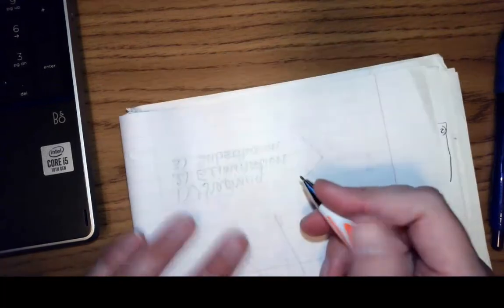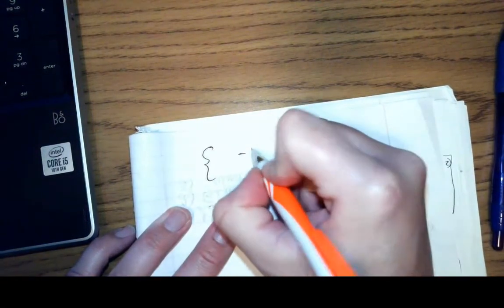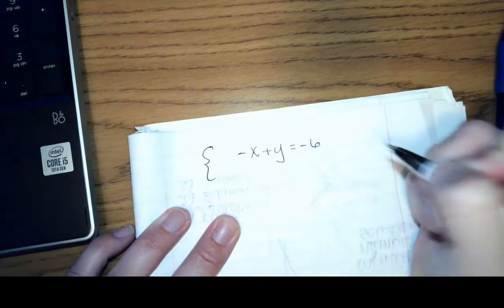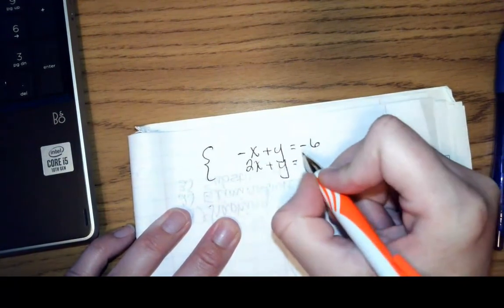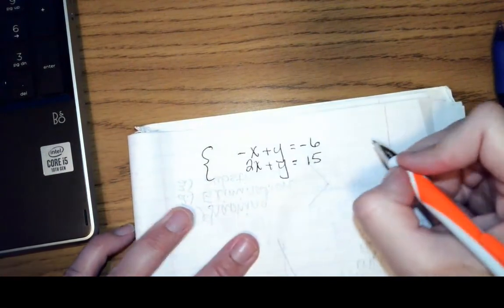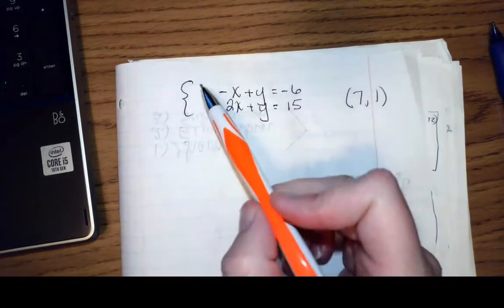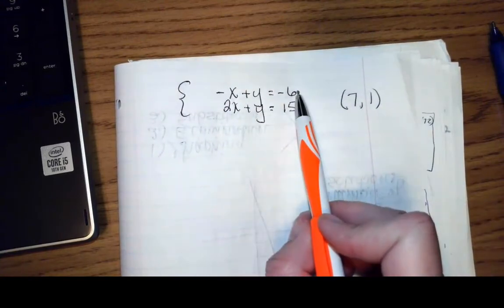Okay, so the first thing is determine whether the given ordered pair is a solution of the system of equations. So you have a curly bracket, which you're supposed to have, and then you've got negative x plus y is negative 6. And then your other equation is 2x plus y is 15. And I want to know if the point (7, 1) satisfies both of those. So the curly bracket says this is a package deal. Okay. The top one is a line.